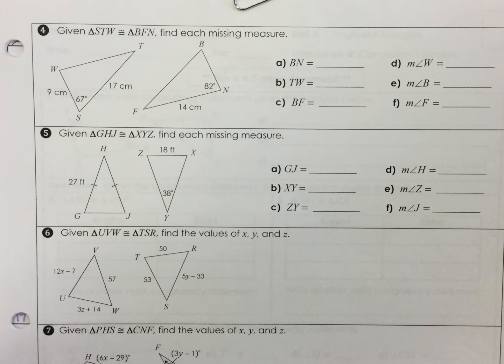The first thing I'm going to do is mark my triangle. S matches B, T matches F, and W matches N. And then I'm going to mark between the 1 and 2, the 2 to 3, and the 1 to 3.